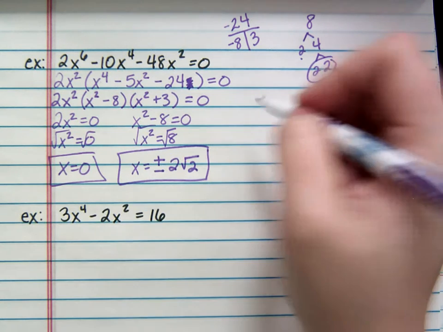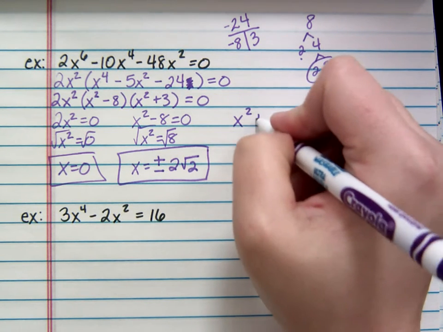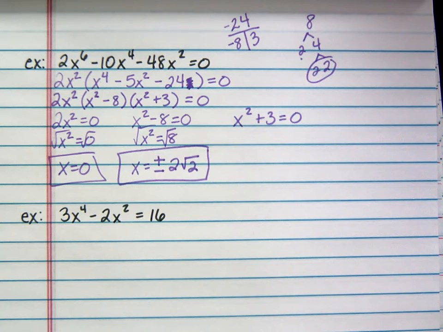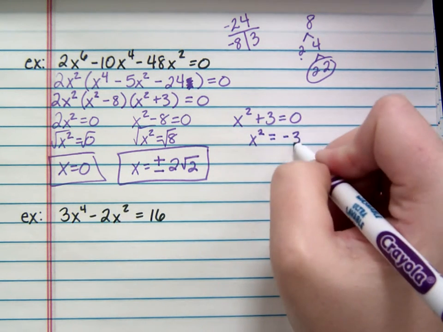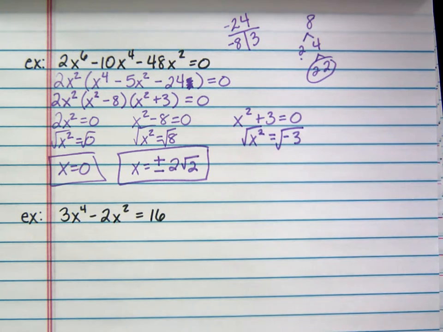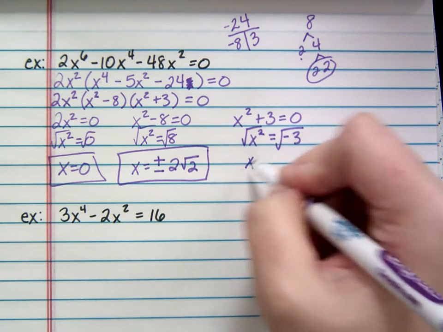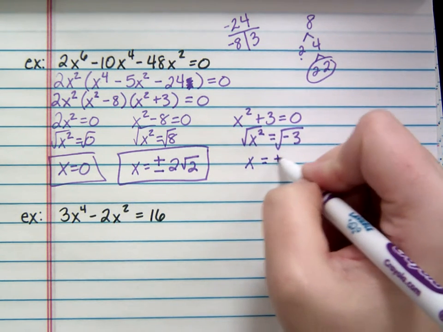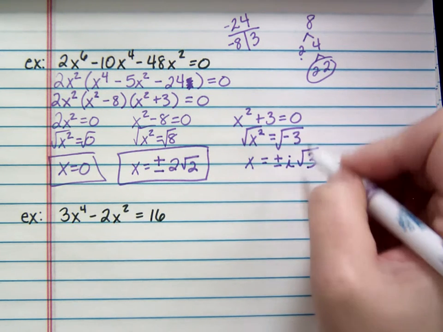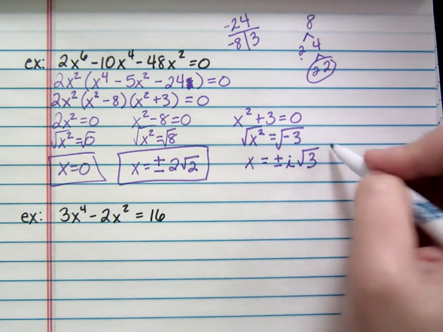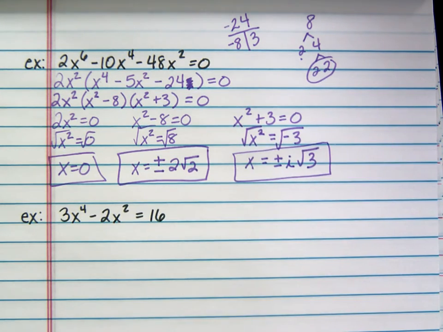For the third one, I have x squared plus 3. I start by subtracting 3 from both sides, and then square root both terms. This is going to give me x equals plus or minus i square root of 3. I, because it was a negative, and square root of 3 can't reduce, so I just leave it as square root of 3.